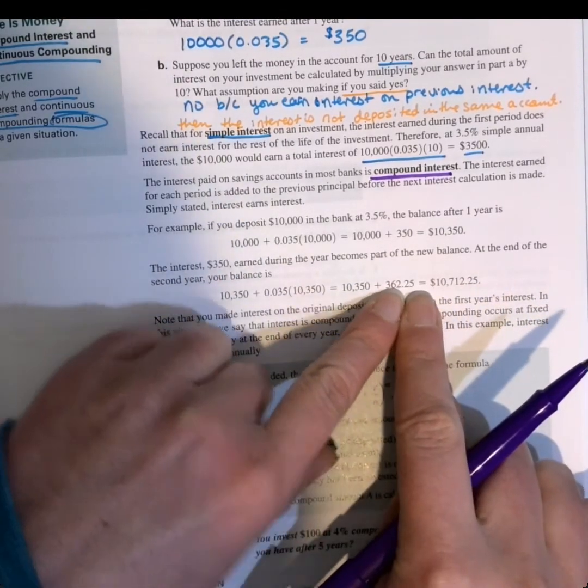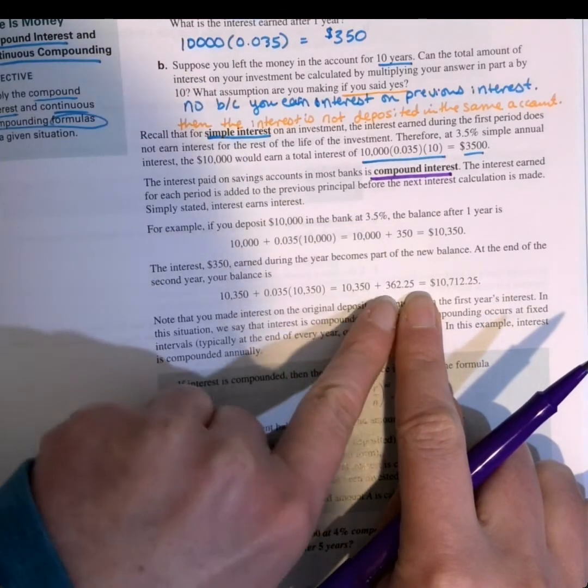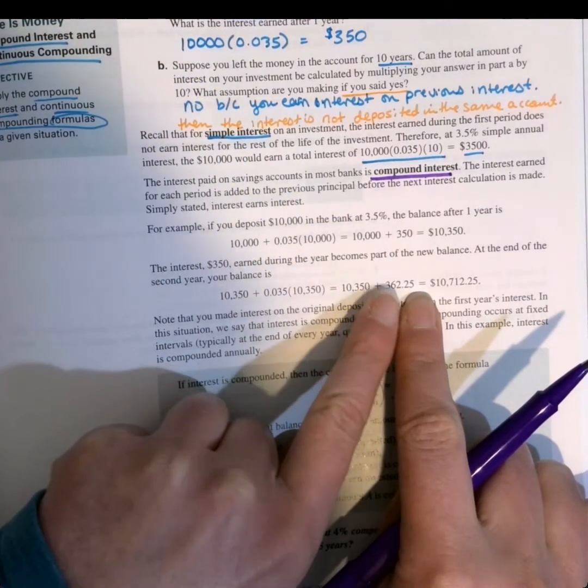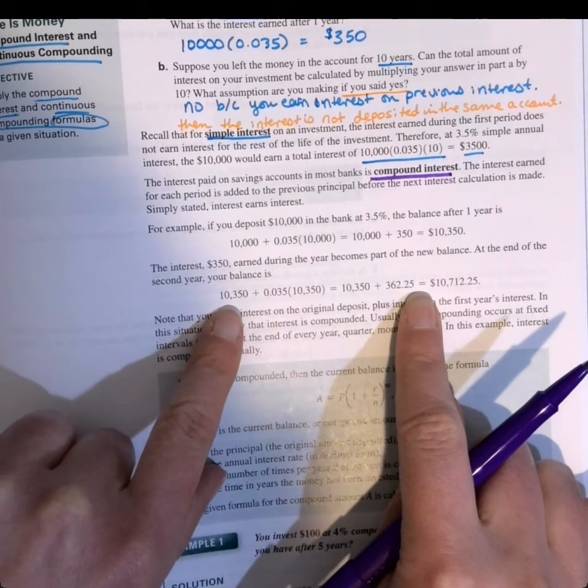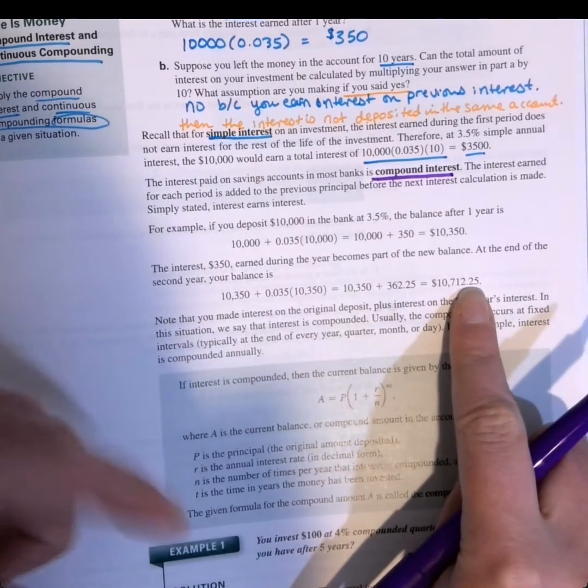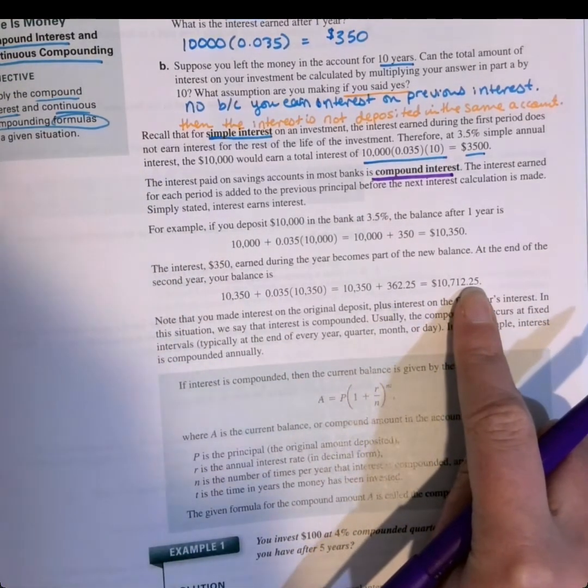So I've earned slightly more interest in the second year. I earned $350 in the first year. I earned a little bit more interest, just a little bit, because I got to earn interest on my interest. So my balance increases by a little bit more each year. Sounds good. I would like my account to do that.